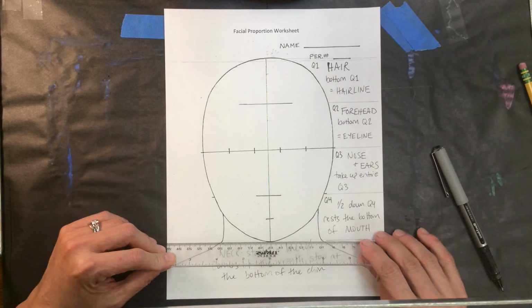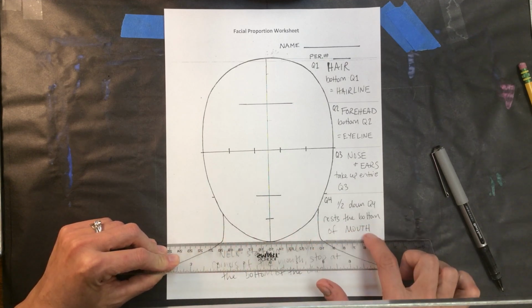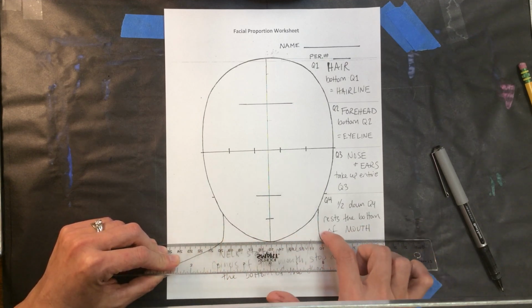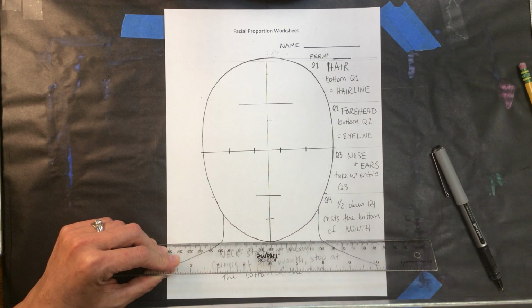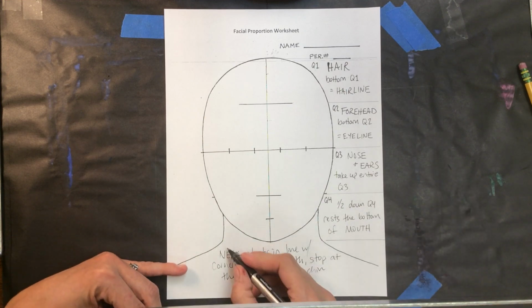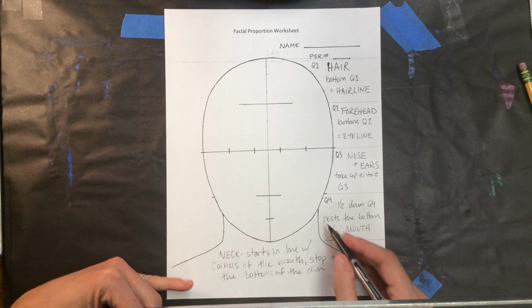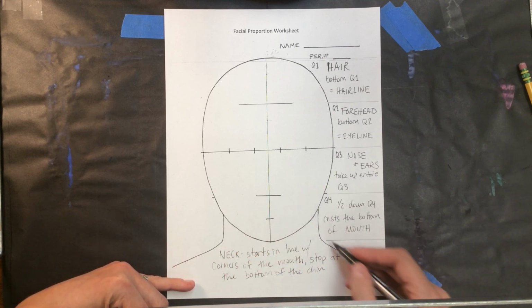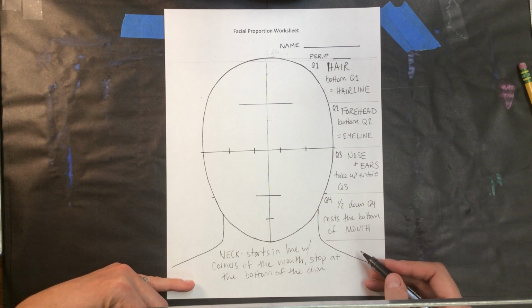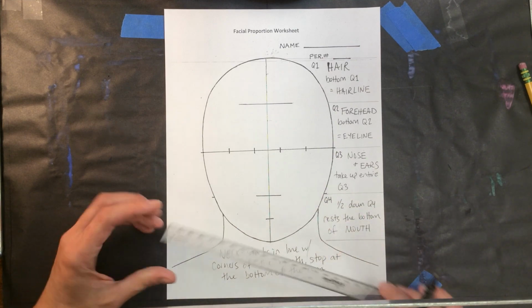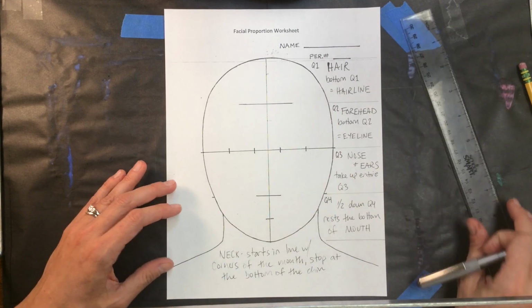So if we were to draw a straight line across the bottom of the chin, we're going to see where the shoulders begin to sort of fan out. Now keep in mind, we actually have neck down in this space here, but we're talking about, from looking at the front view of a person, where does the neck and the shoulder meet? And that happens basically in line with the chin.